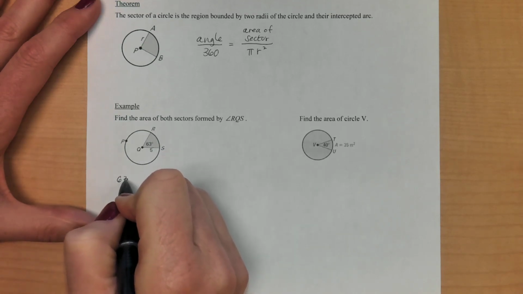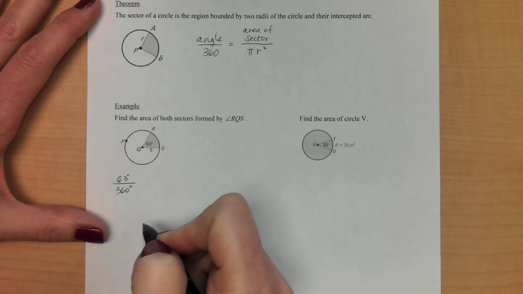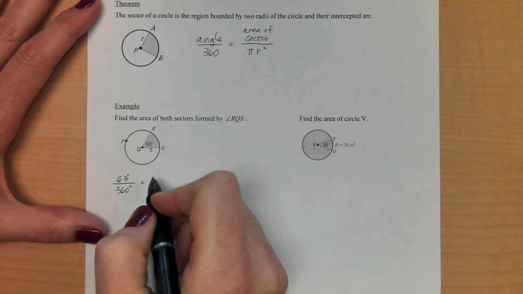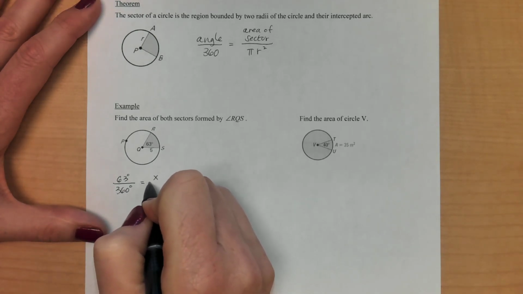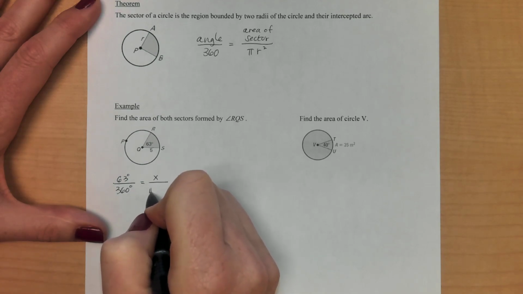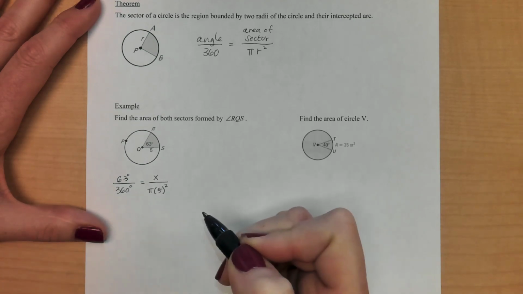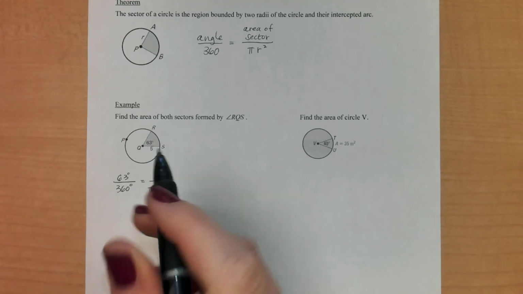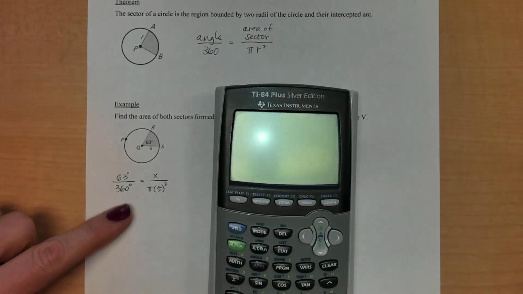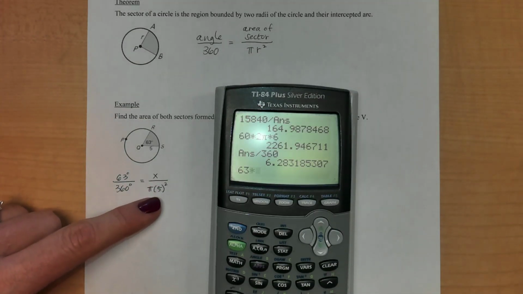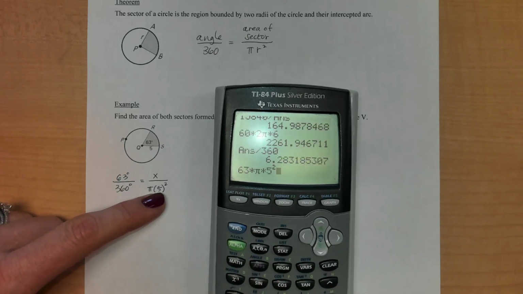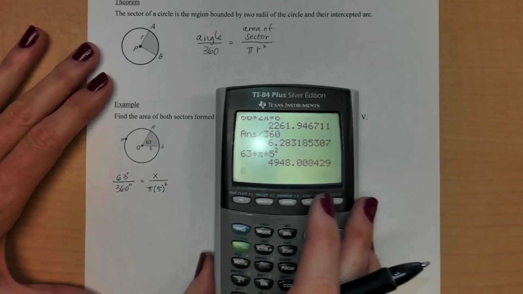So it looks like I've got 63 degrees over 360 degrees. That number will never change. 360 is always there. And then we've got area of the sector, which is our x. And then on the bottom, I've got pi r squared, and our r is 5. And now I'm just going to get to cross multiply. So I'm going to type in 63 times pi times 5 squared. And I will get that.